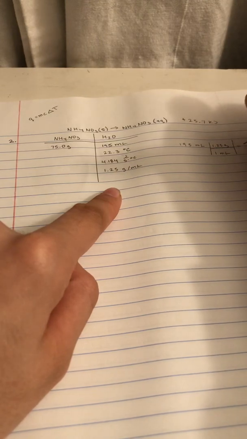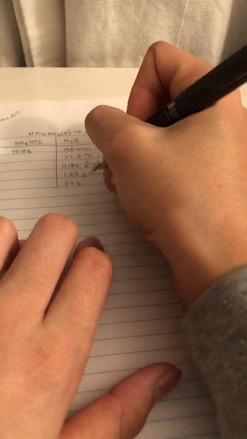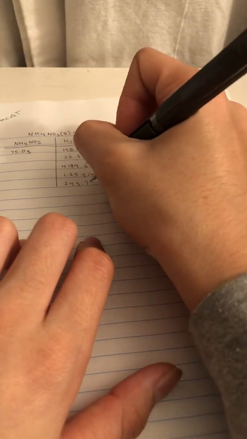And then once I did that, let me do 195 times 1.25. Perfect. I got 243.75 grams. So I'm going to write that down here. 243.75 grams.